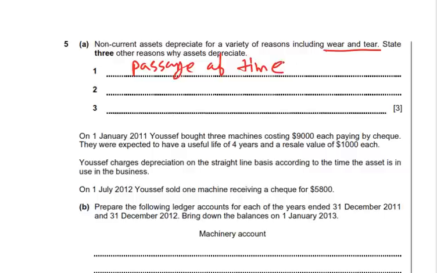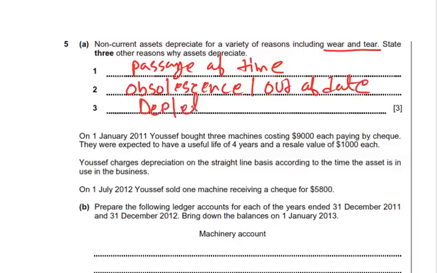Number 2, you can say obsolescence, which is basically out of date. Another one I like is depletion, D-P-L-E-T-I-O-N. I hope this is the correct spelling. Please check the spelling when you write. Depletion means when your asset goes down, and a good example could be a coal mine.